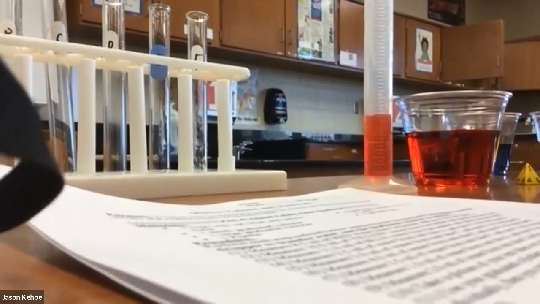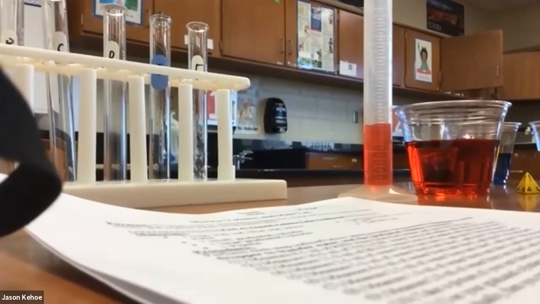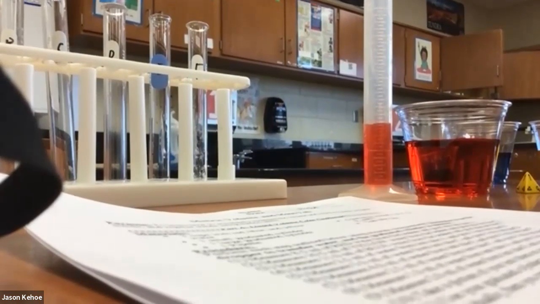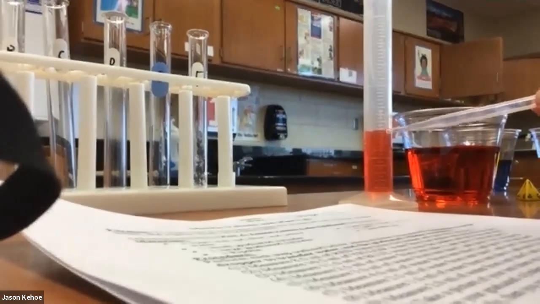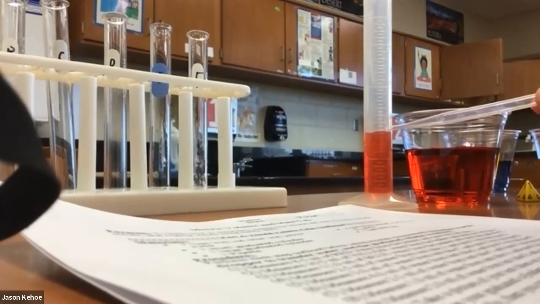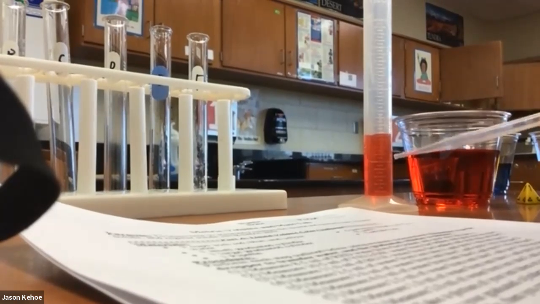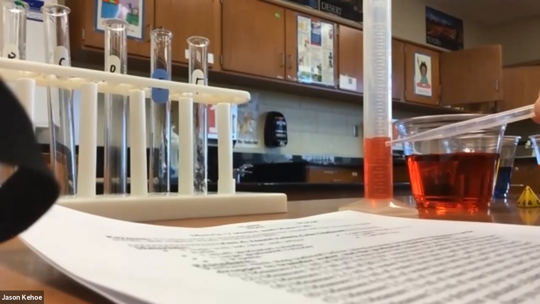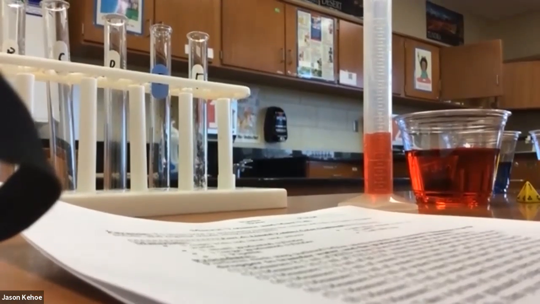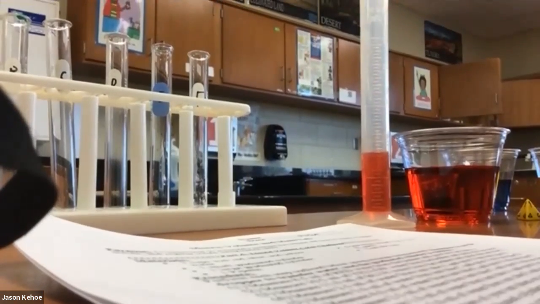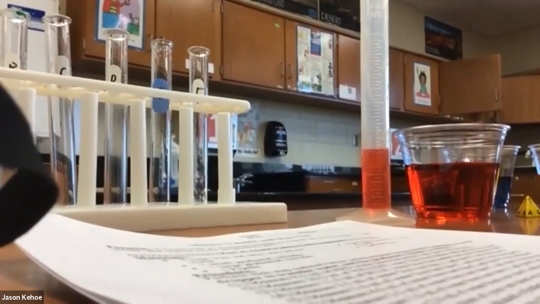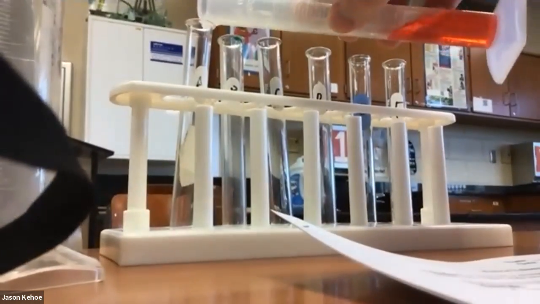Looking eye level with the water level and reading from the bottom of the meniscus, let's see, this is 5, 6, 7, 8. Wait, just a second. 5, 6, 7, 8. Oh, actually, I have a little too much. That was 9. On this one, every line appears to be worth half a milliliter, so you can use a pipette to remove a little bit. It says 8.5 milliliters, and it says to put that in test tube A.